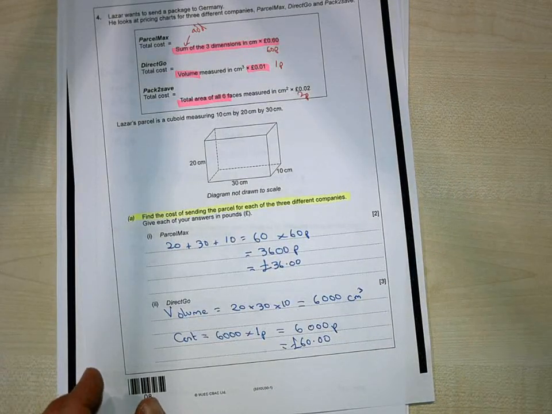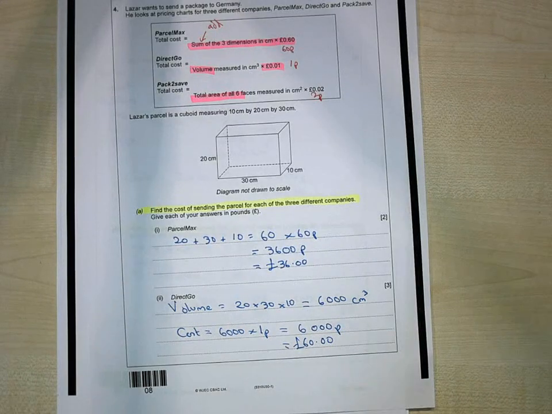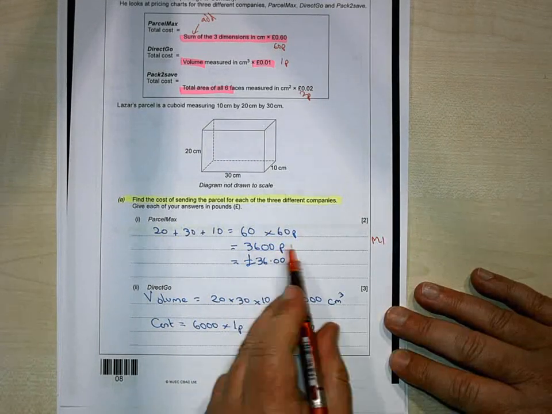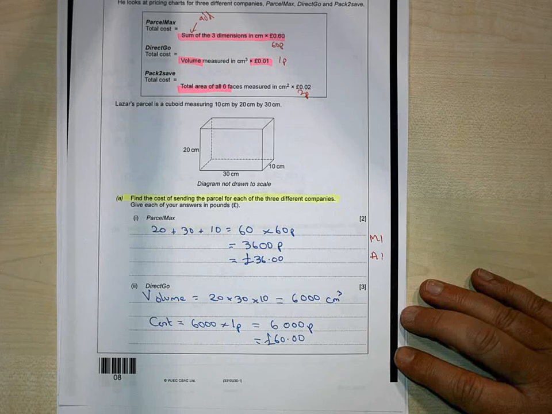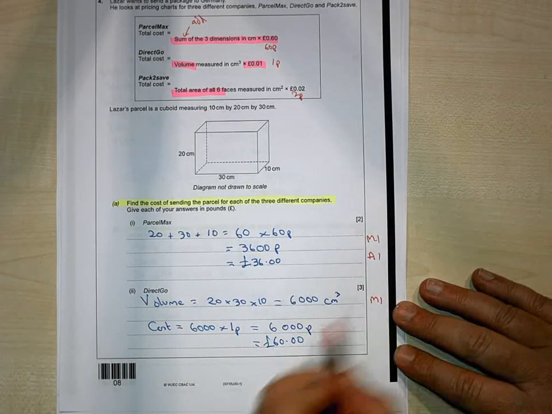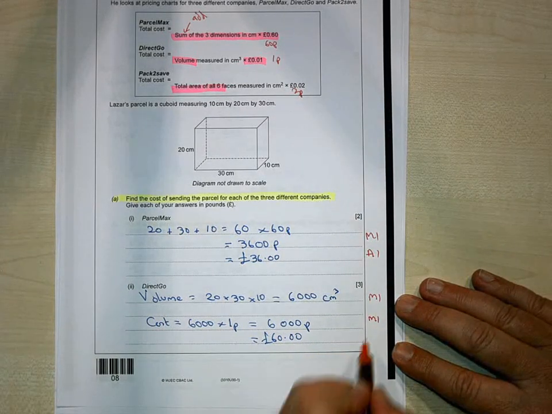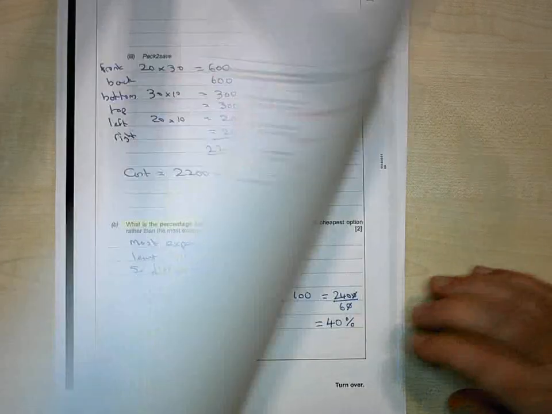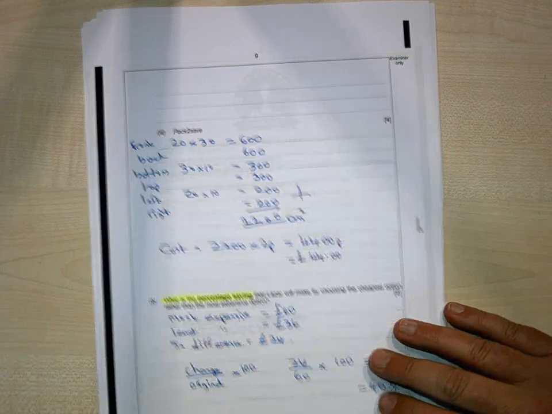So how is that question marked? You've got, for these ones, quite straightforward, a method mark for adding them up and multiplying by 60, and an answer mark. For this one, there's a method mark for finding out the volume, then a method mark for the cost, and your answer mark. So there's 2 methods there.